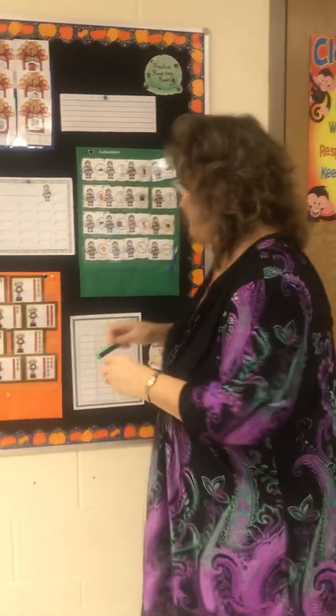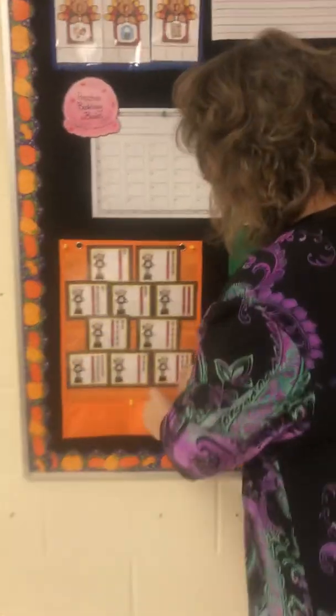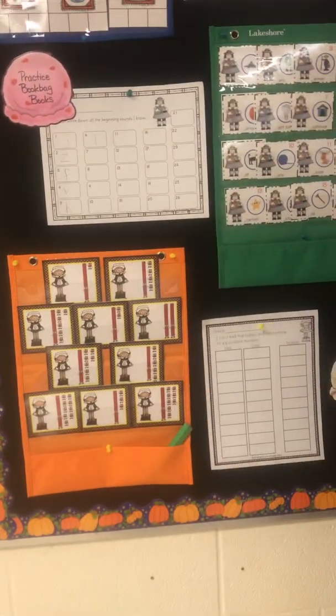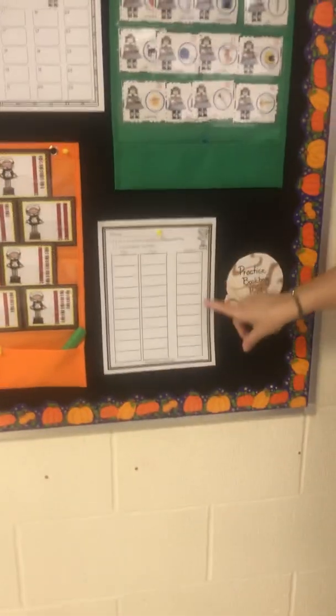Okay, we're going to count some teen numbers and we're going to use our long one, which is 10, and our little ones, which are ones. A 10 and ones. All right, you ready? I'll stick these down here so I have somewhere to put them. Okay, this is the paper you need.